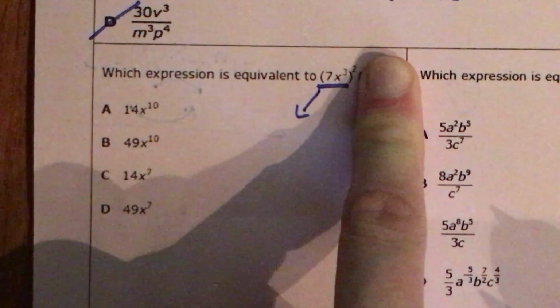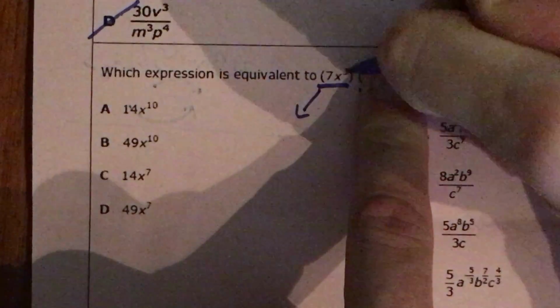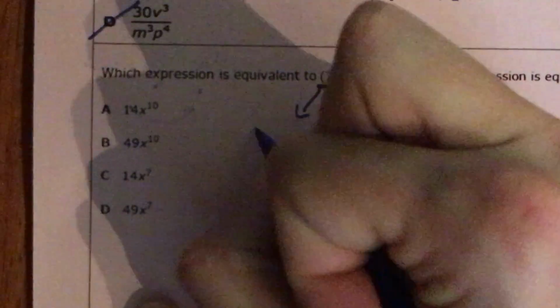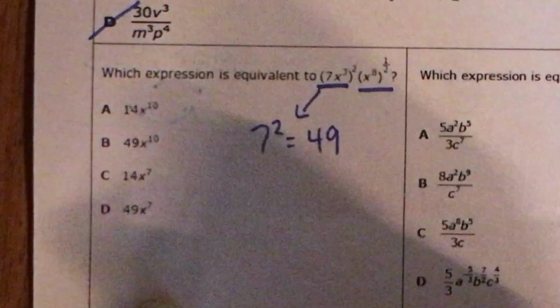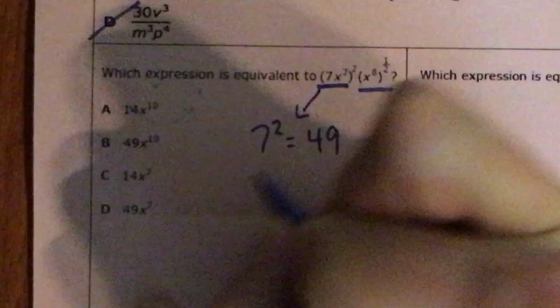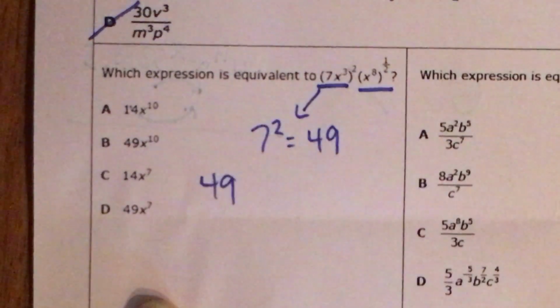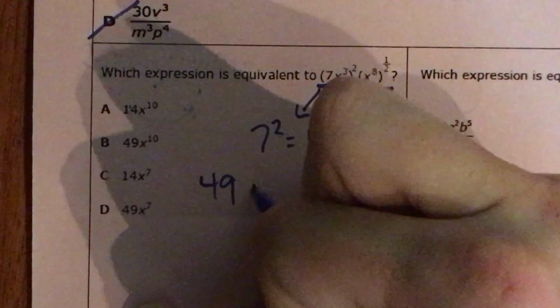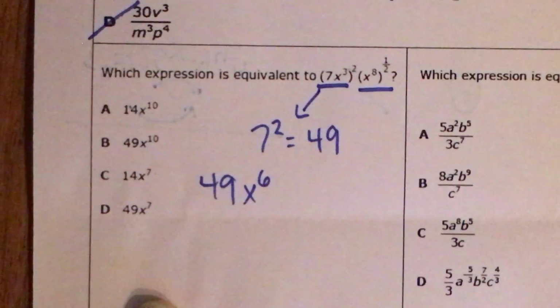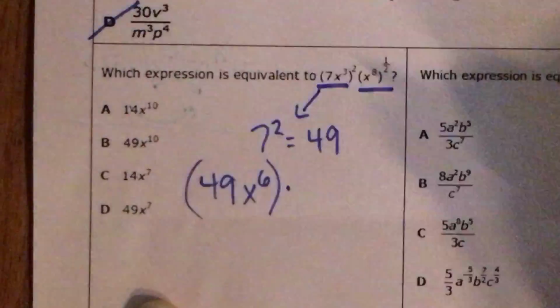So I'm just going to focus on the 7x to the third and raise that whole thing to the second power. So 7 to the second is 49. And then, so I'm going to bring that down. And then x to the third, so 3 times 2 is 6. So that's my part 1.